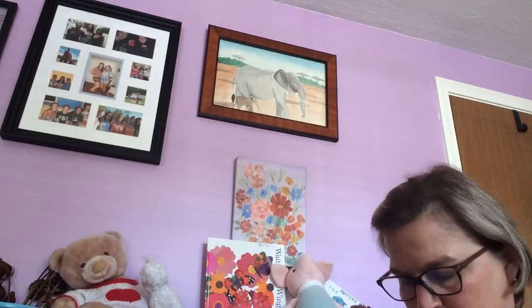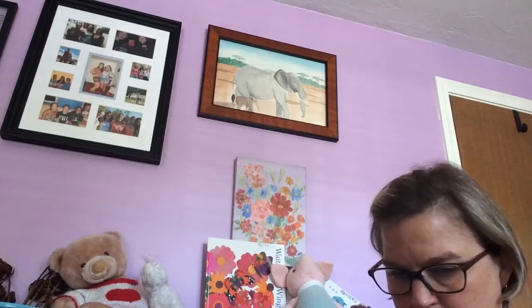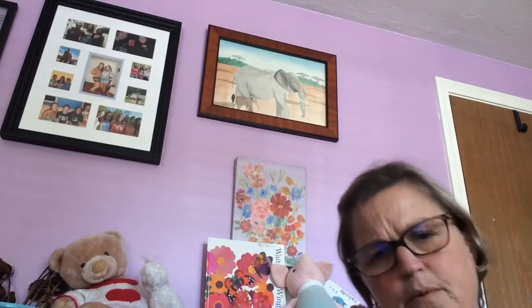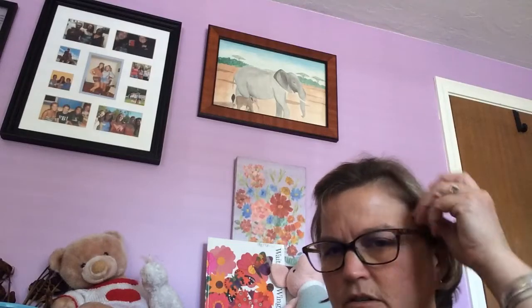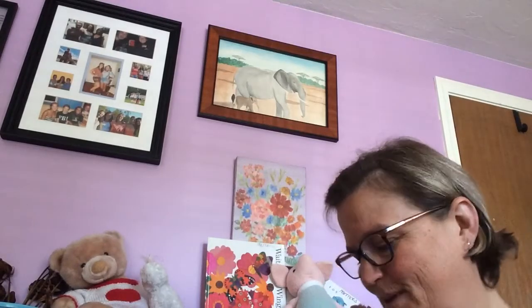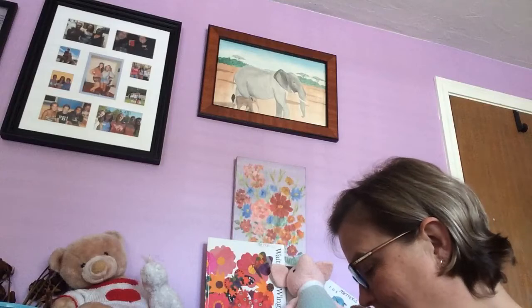And then tips from the author and tips from the illustrator. Remember, what does the author do? Writes the story. Good. And what does the illustrator do? Good. Makes the pictures.